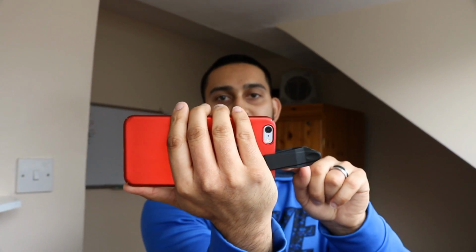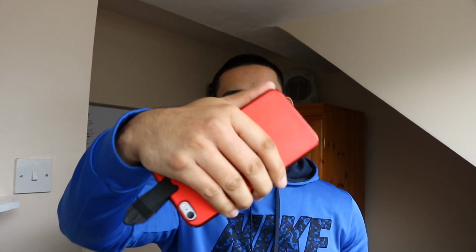the phone like this. Then, once you're ready, the camera's currently here. What we want to do is make the camera end up on that side. So what we're going to do is tilt it like this as fast as we can when the camera gets to there. So when I'm ready, all I'm going to do is that. Now that's one part of the transition done.